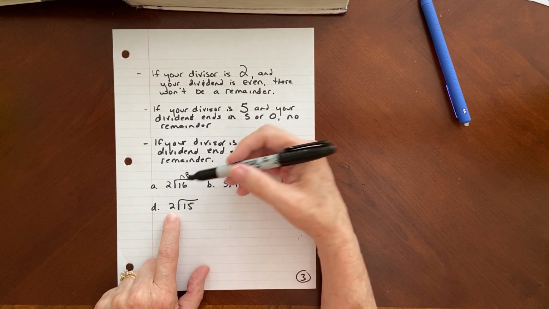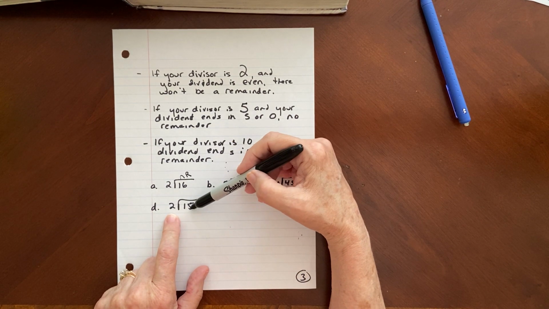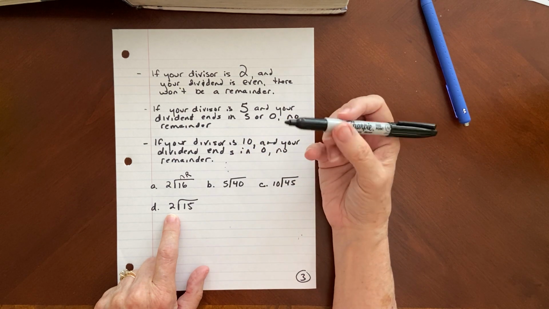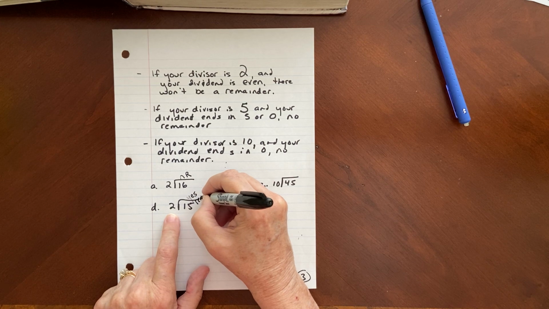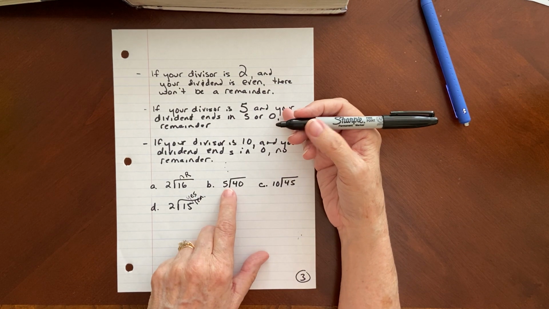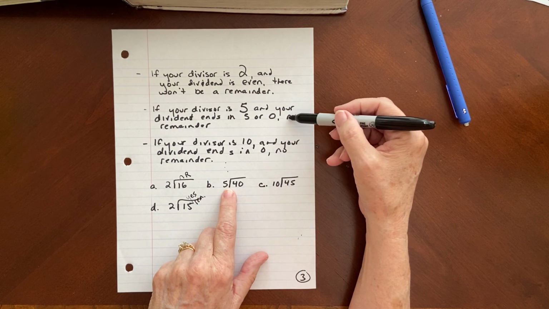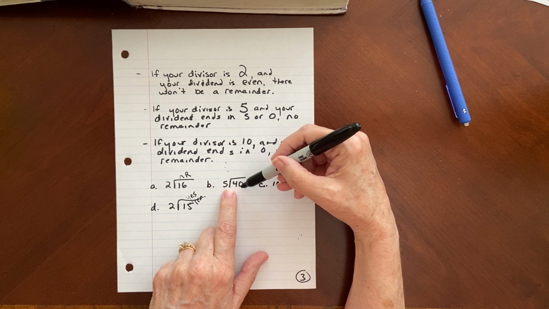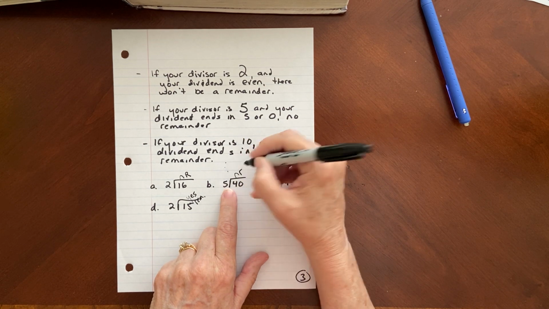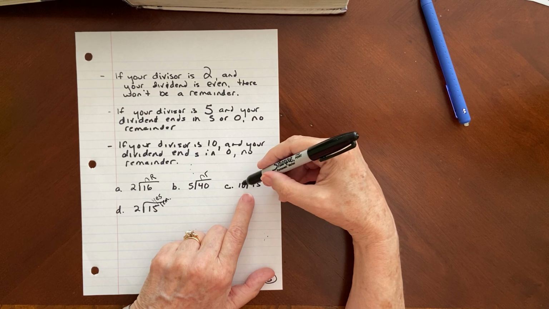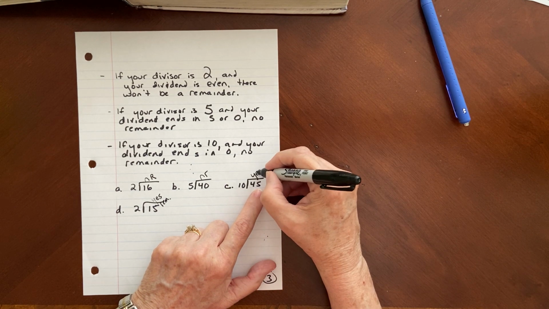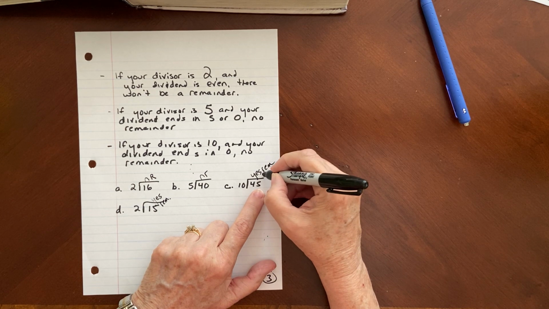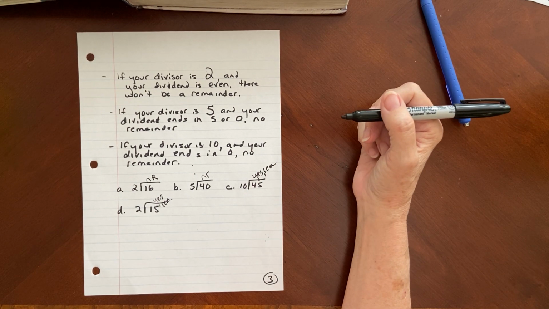Okay, what about that 2? That's D, so I'm skipping a little bit. Is that an even number? No. So yes, remainder. What about 5? Remember, it has to end in 5 or a 0 for no remainder. It ends in a 0, so no remainder. And 10 has to end in 0, does it? No. So yes, remainder. Makes sense?